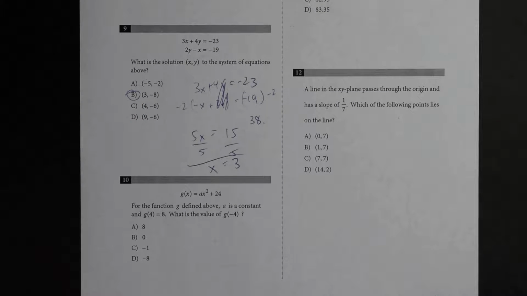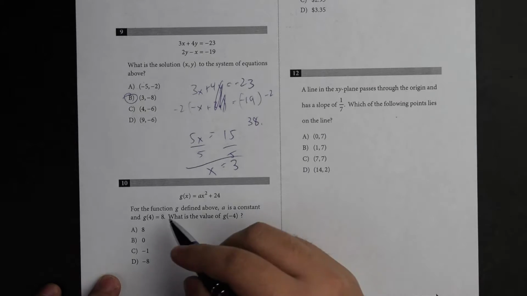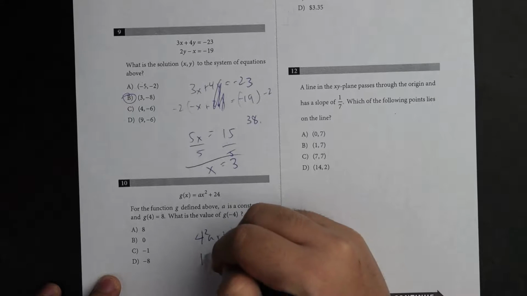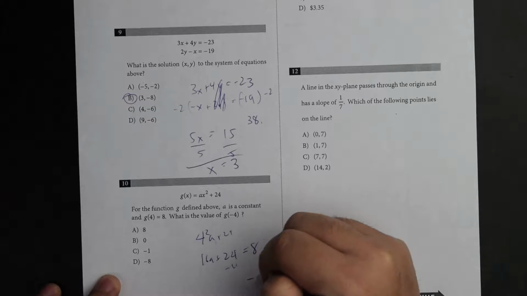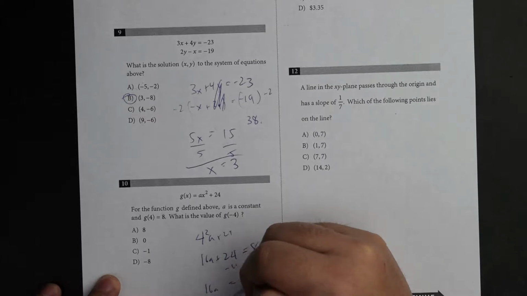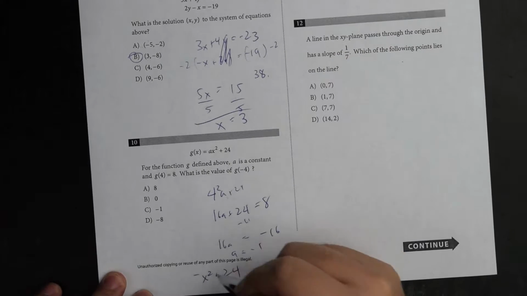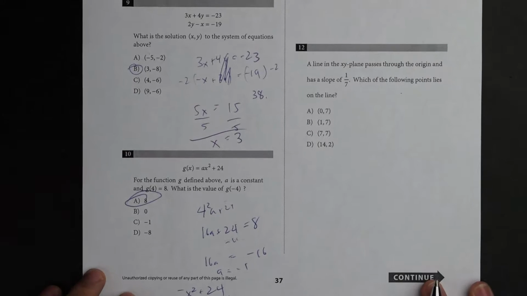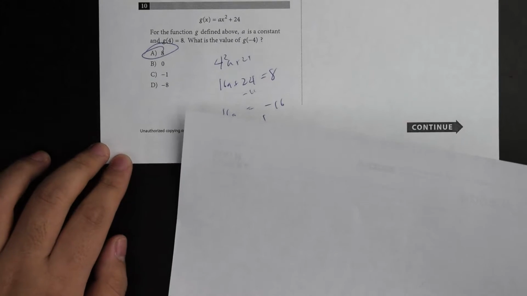So number 10. The question says this: for the function g, a is a constant, so I'm going to plug in. Okay, got it. One. Okay, so then it'll be negative 4. Okay, so I was able to figure out that the answer for number 10 is A, and now I'm going to go ahead and explain how I was able to get to this answer.